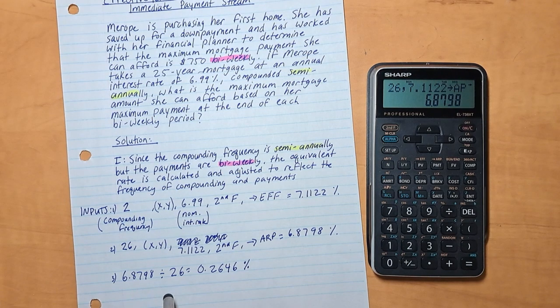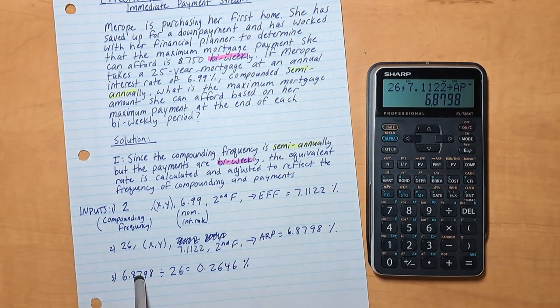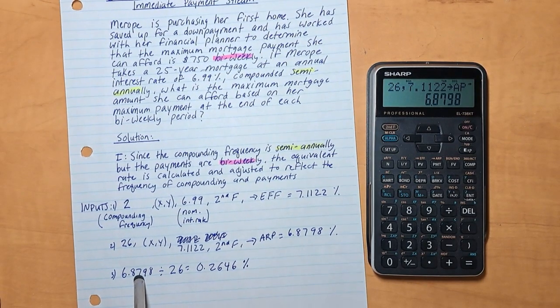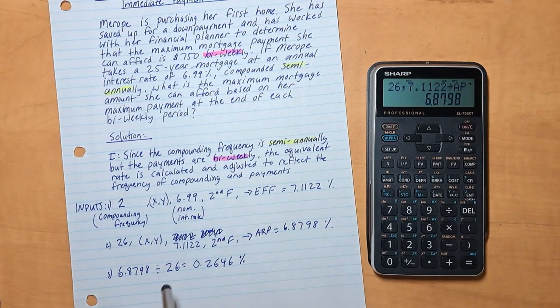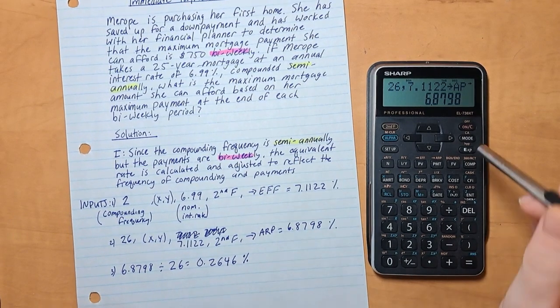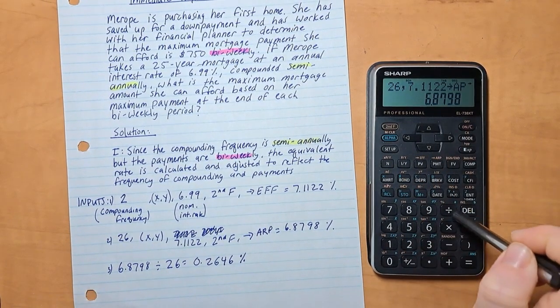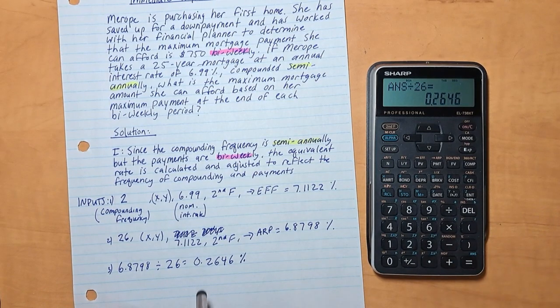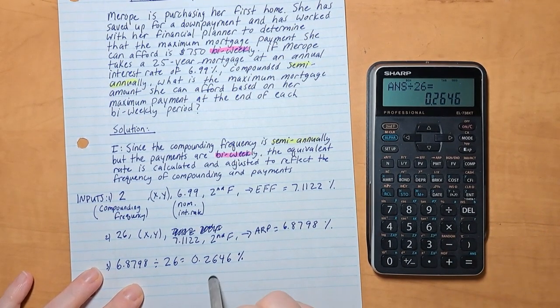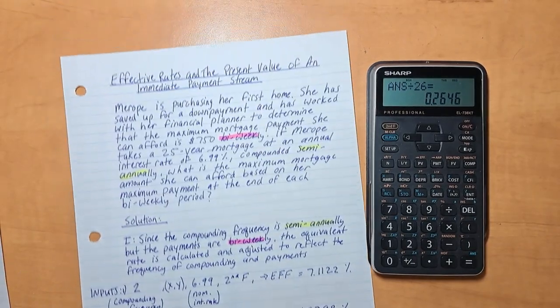The third step for this example is you still need to divide the 6.8798 by 26 to get the rate per payment. She's paying bi-weekly, so you still need to divide the equivalent rate by the payment frequency. So 6.8798 divided by 26 equals 0.2646%. That's the percentage that we're going to use in this calculation.